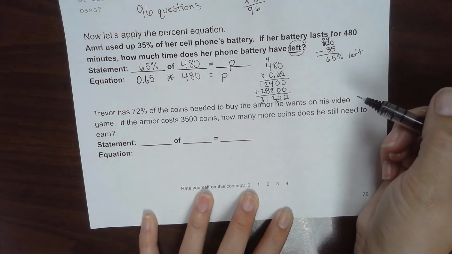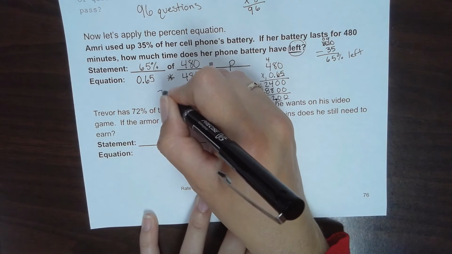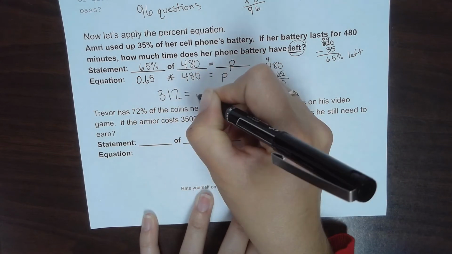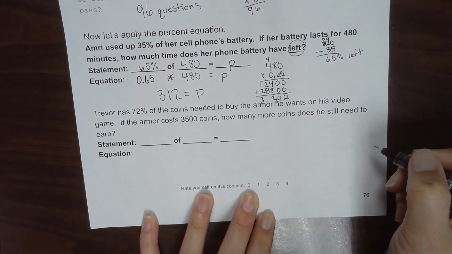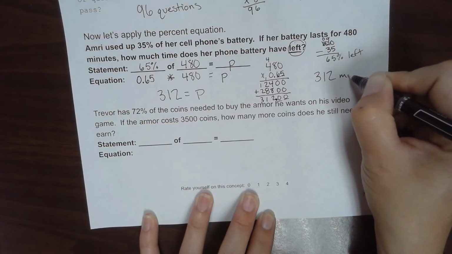I get 312. What does that tell me? When I do this, I get 312. That means it's the part. So what does that mean for my story? It means she has 312 minutes left of her phone life.